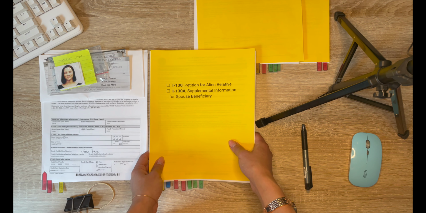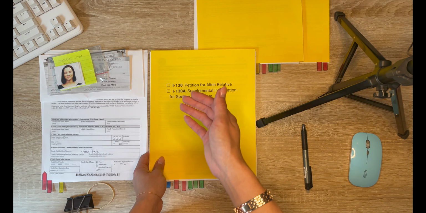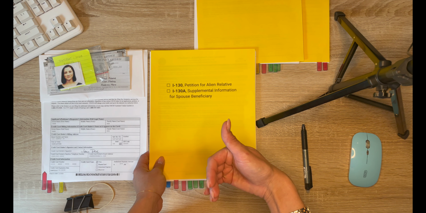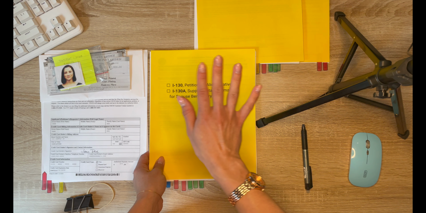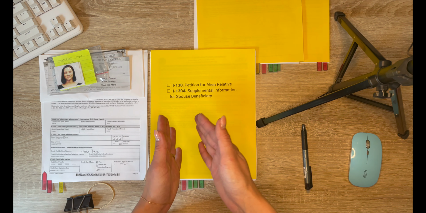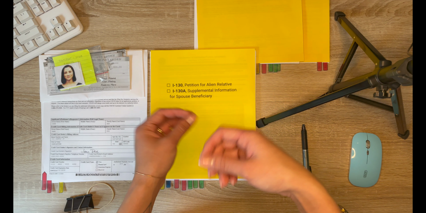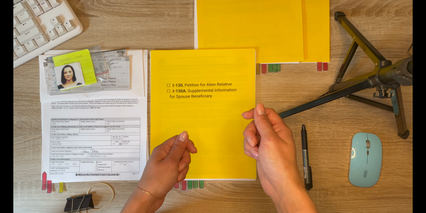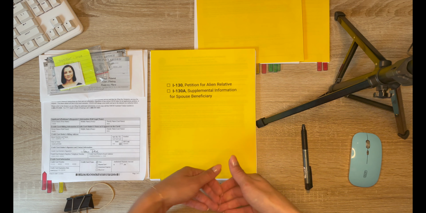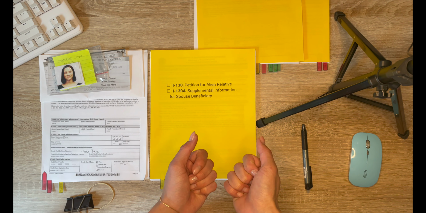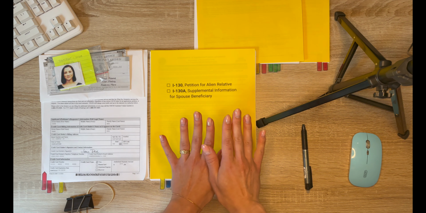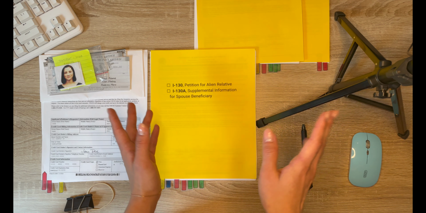I do get a question if you should be putting each of these applications in a separate envelope, and in my personal opinion, you should not. It is best to keep them all fastened together like this, so that it is easy for the officer to undo your file and put it in a scanner, as opposed to putting everything in its individual envelopes. I think it makes it more difficult for people to process your file. That's just my personal opinion. You can do whatever you think is right for your case. Remember, this is just a general guide.